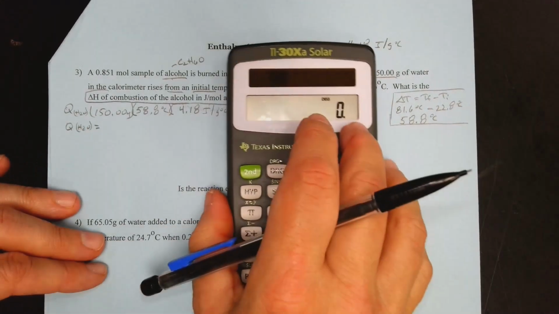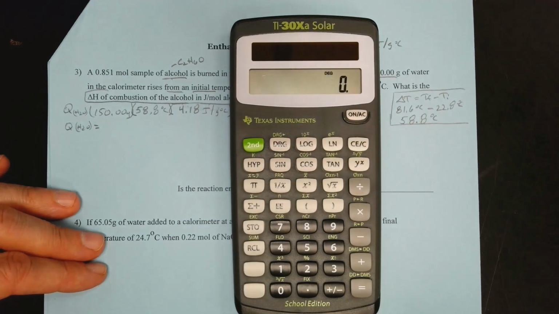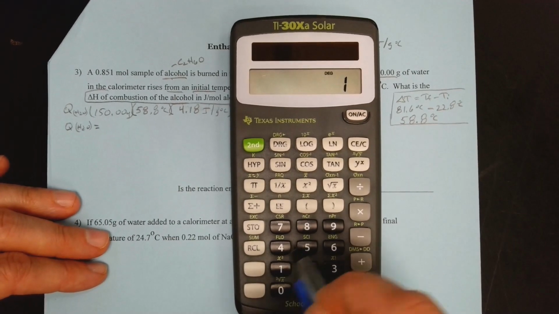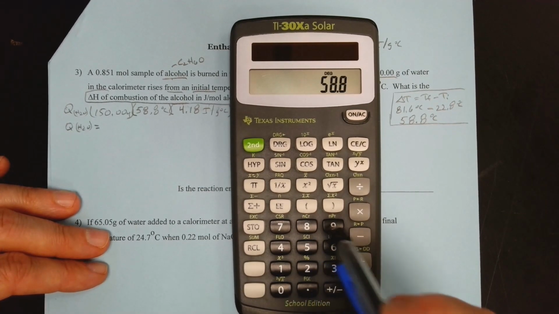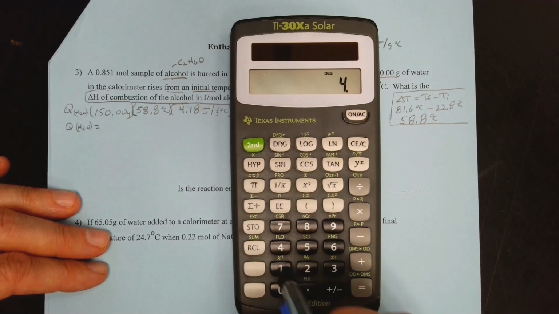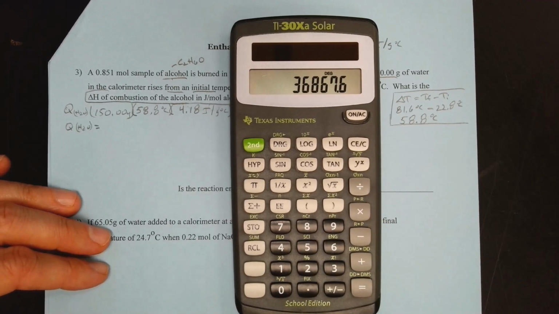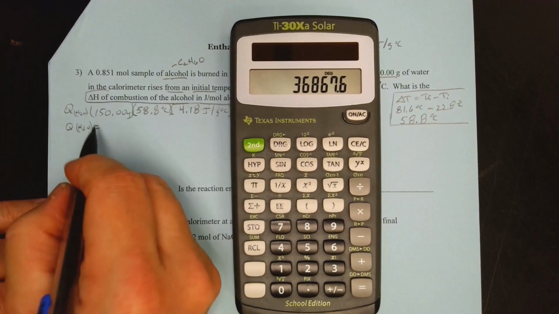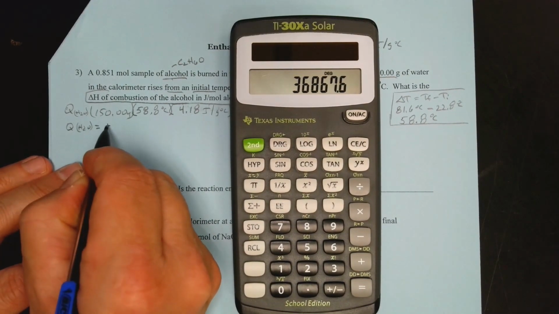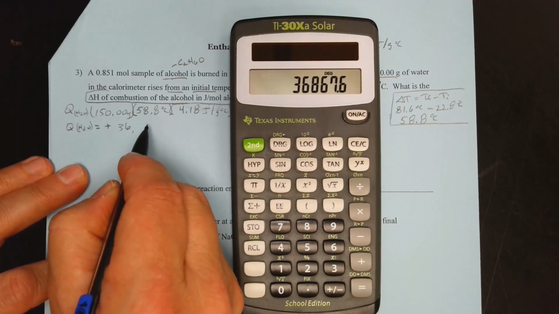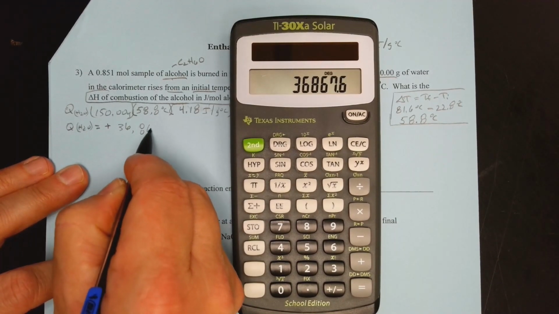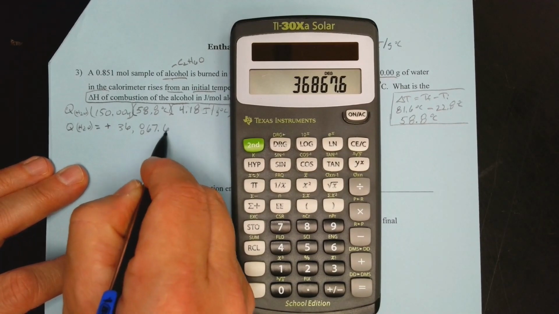And if I go ahead and just put that in my calculator real quick, I have 150 times 58.8 times 4.18. And that gives me a value, a Q. And again, you guys, I'm going to go ahead and put down that it's positive 36,867.6 joules.